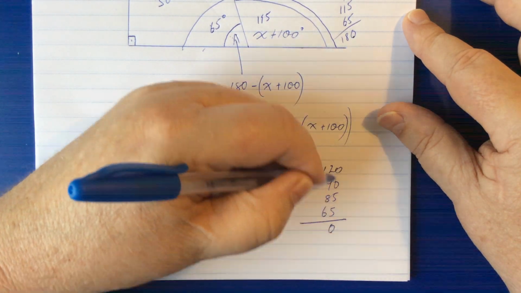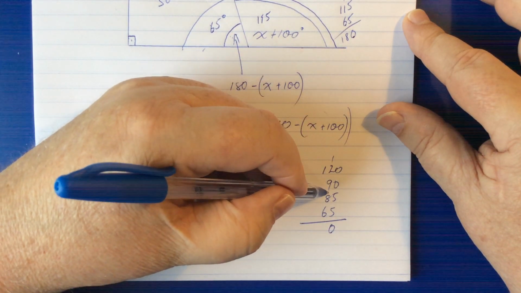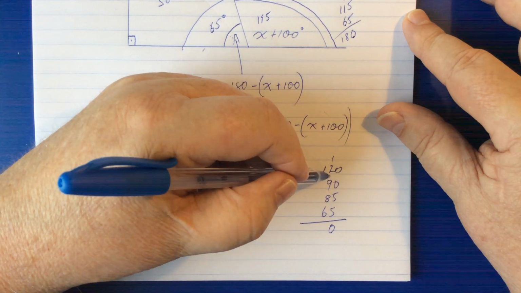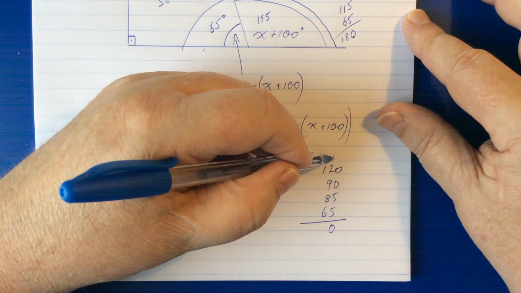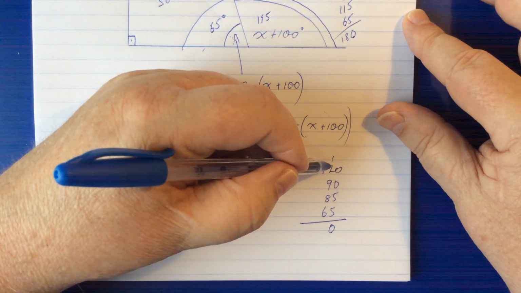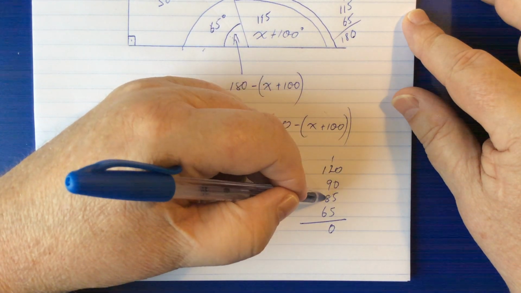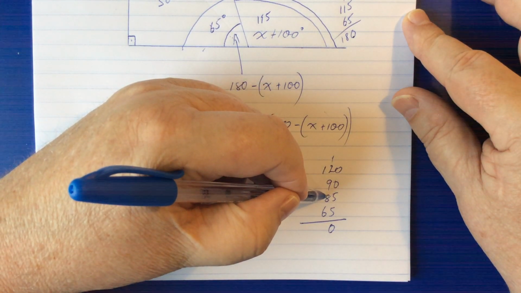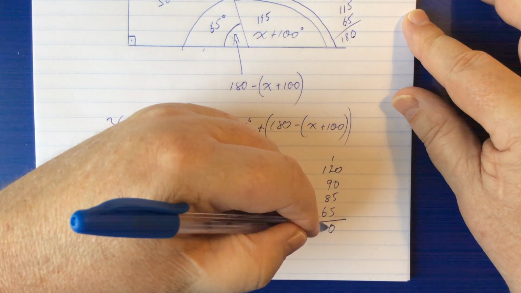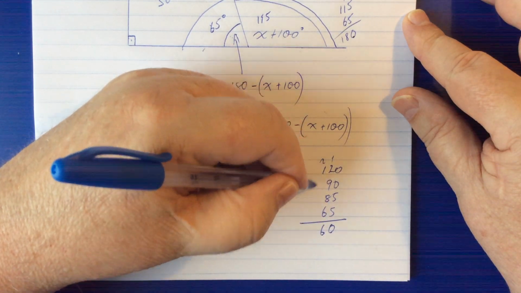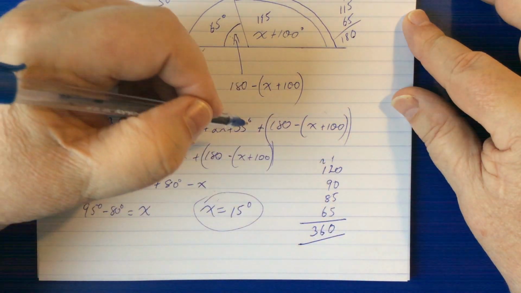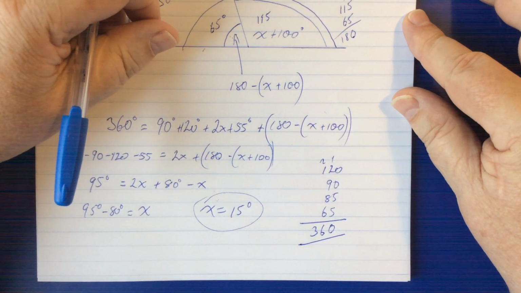So carry 1, 9 and 9, 9 and 2 is 11, 12, 20, 26, carry 2, 360. There's our answer.